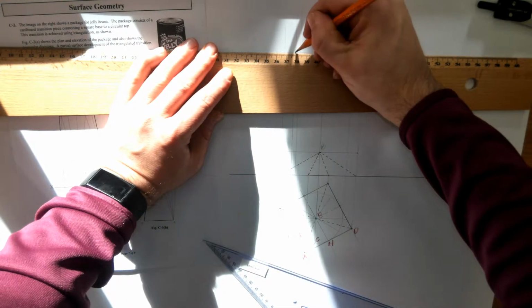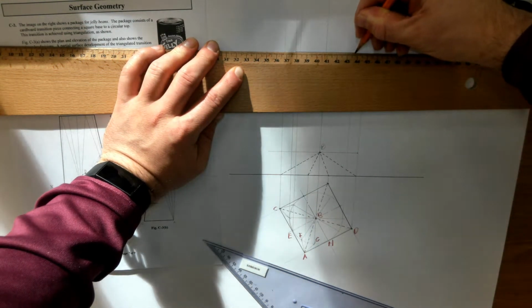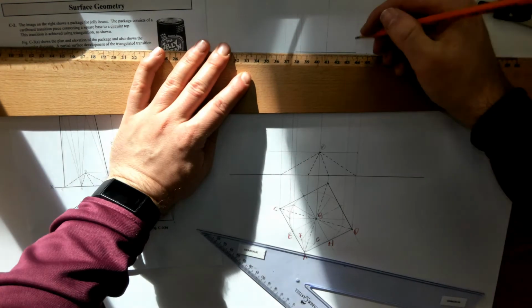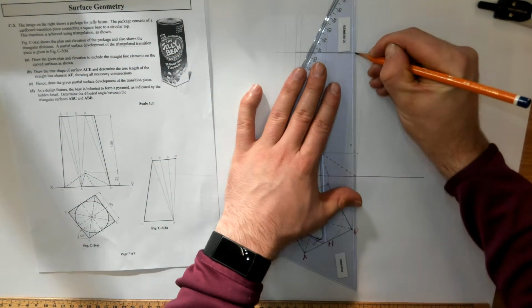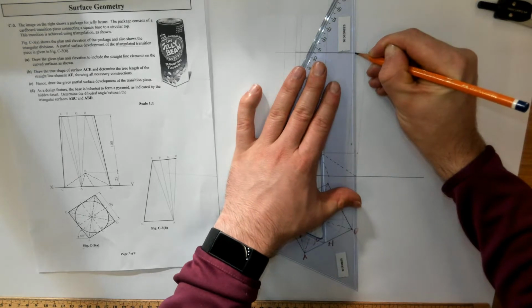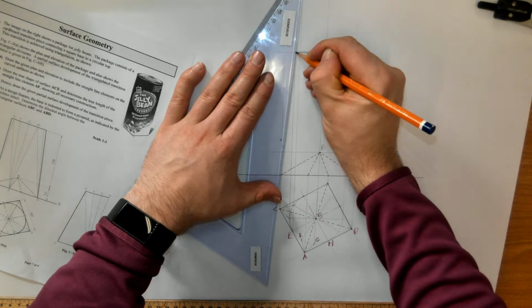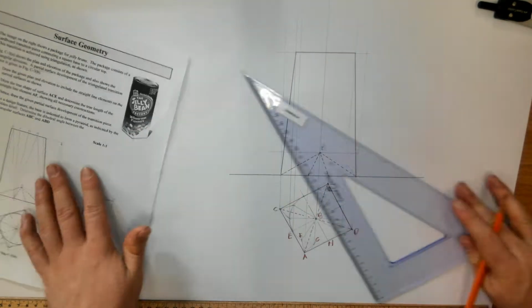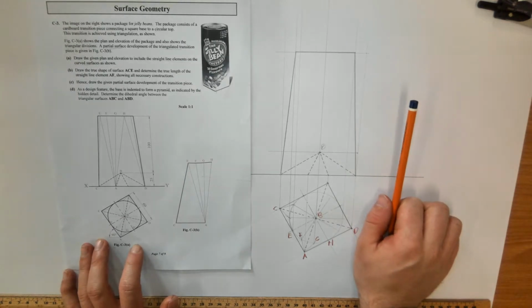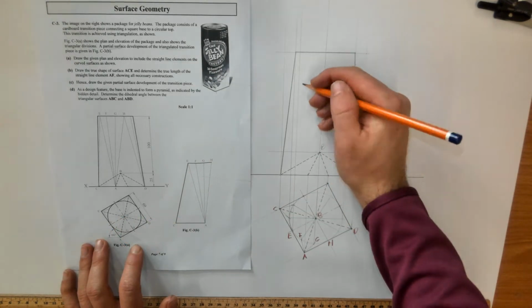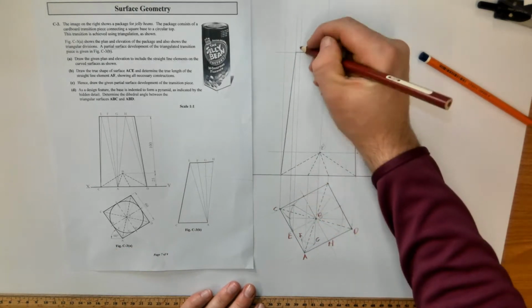Okay, now we have to get point E in elevation, it is right here.